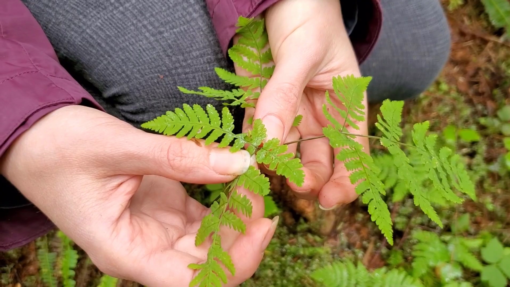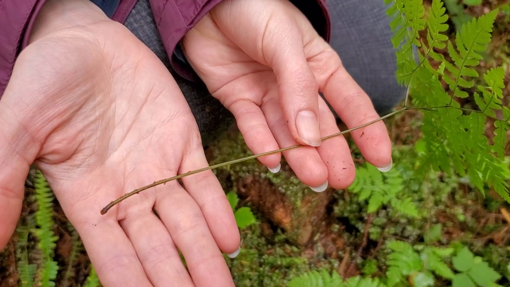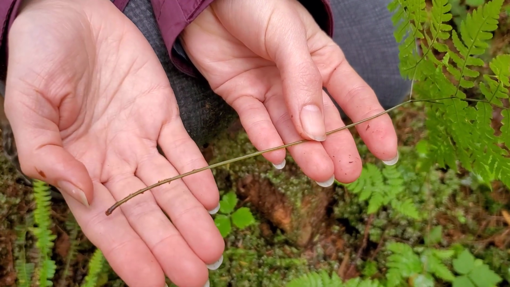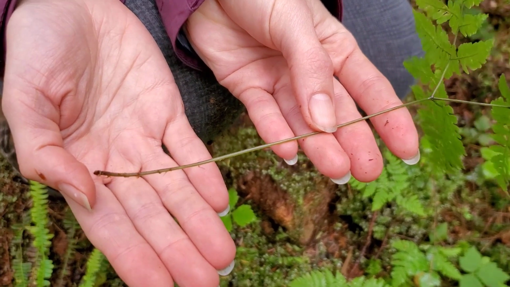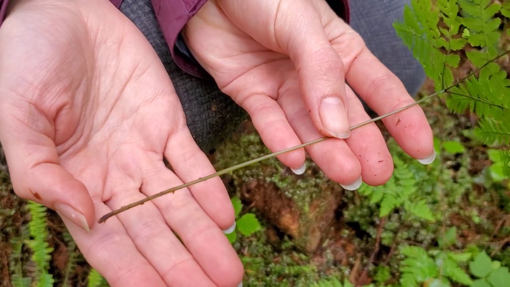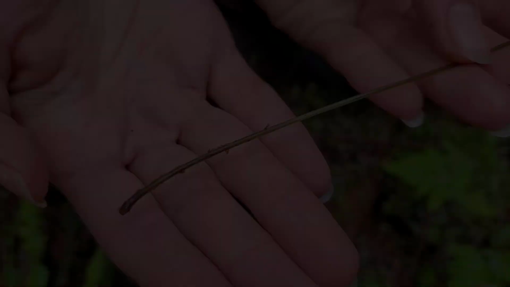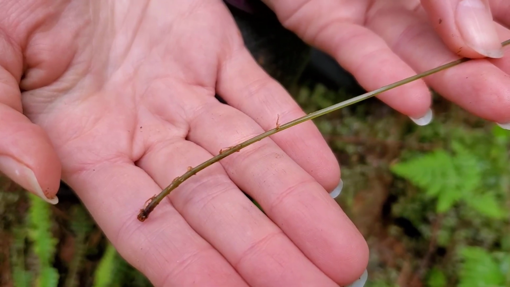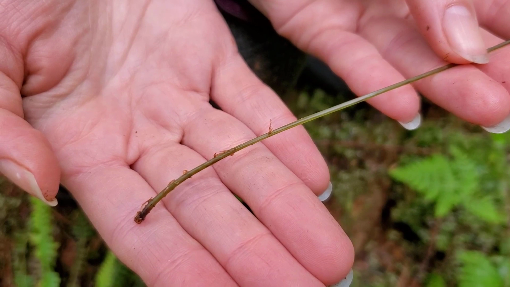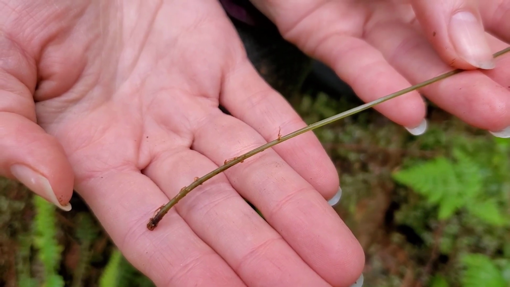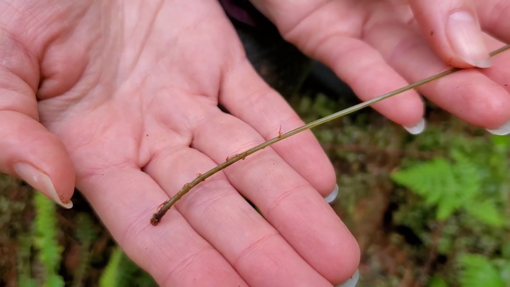The other thing we can look at is the stipe. The stipe is the stalk of the fern. So for an oak fern, it's quite shiny, kind of a greenish, brownish color, and it has a little leftover hairs, structures towards the bottom, kind of papery structures. So those are some things to look for.